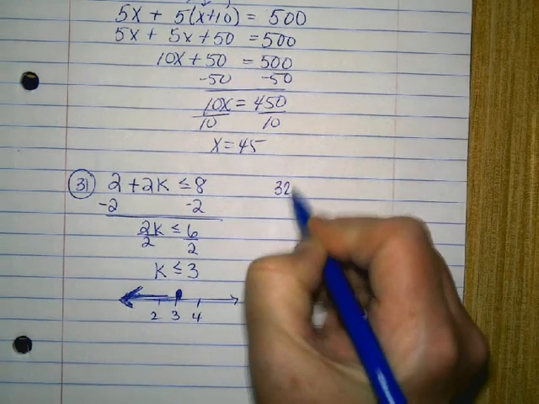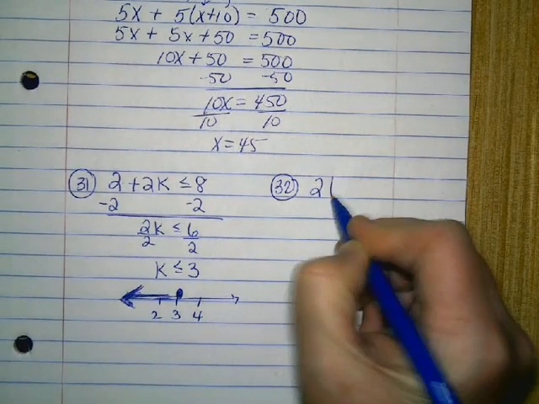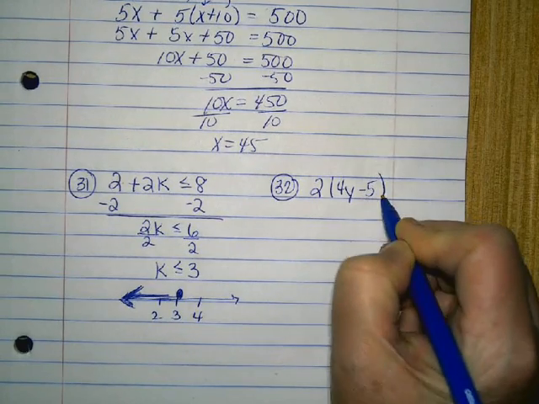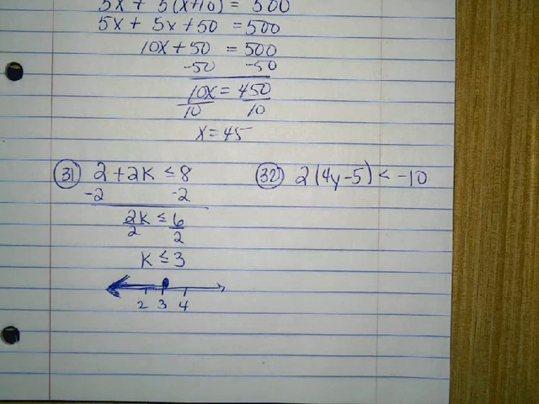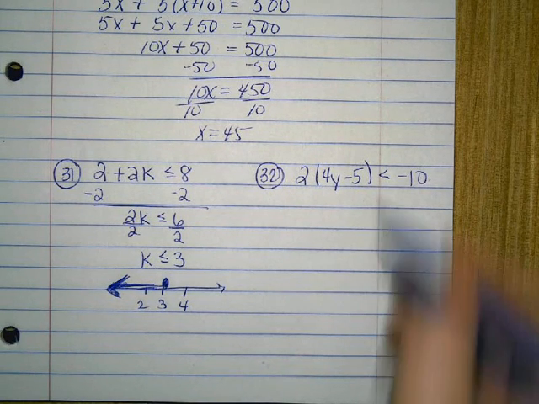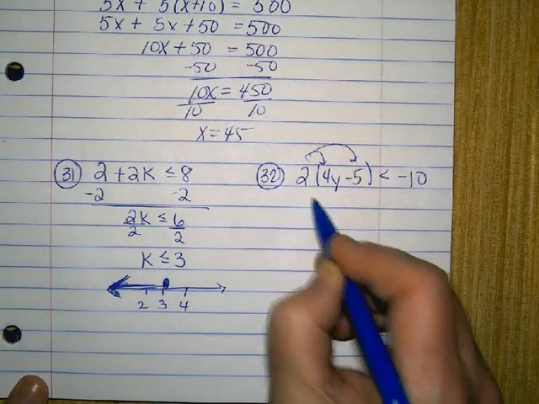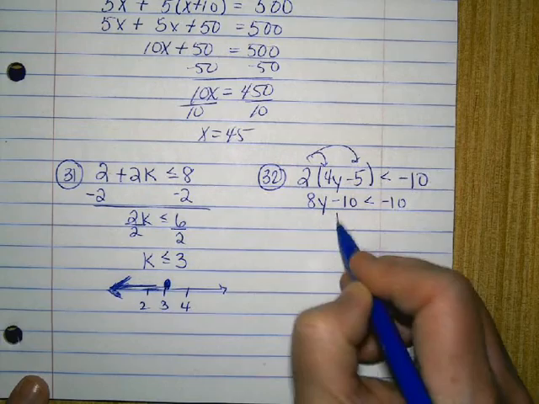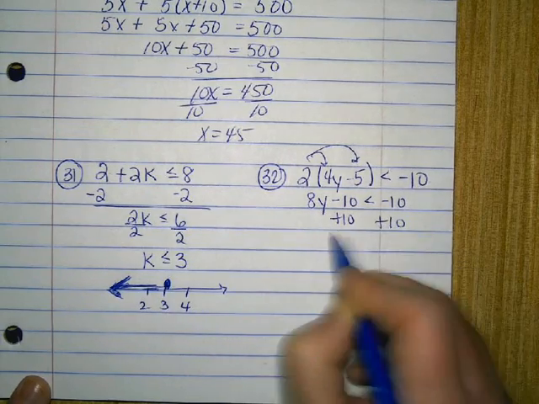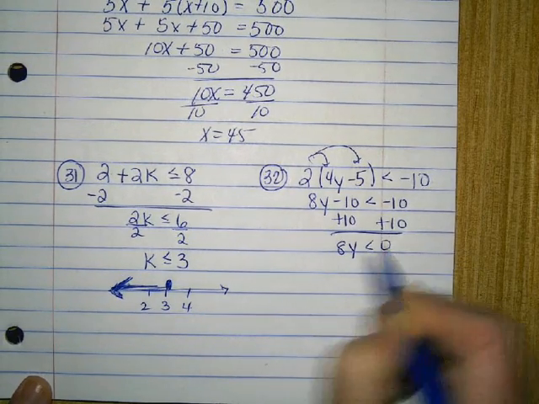32 says 2 times 4y minus 5 is less than negative 10. So how do we start this one? What are we going to do first? Distribute. So we distribute here, we get 8y minus 10 is less than negative 10. Add this 10. 8y is less than 0.